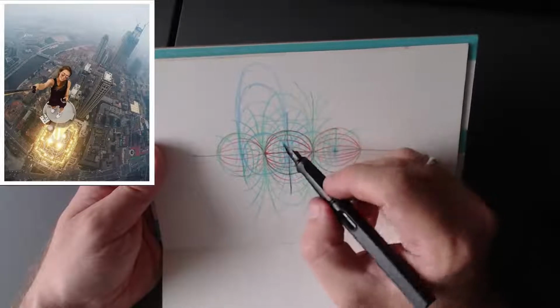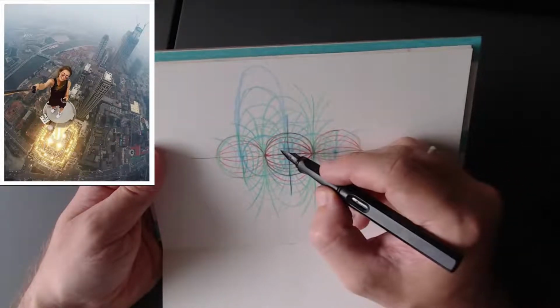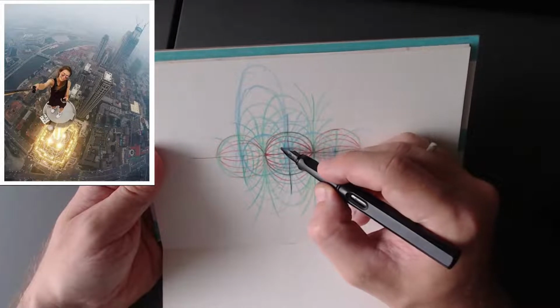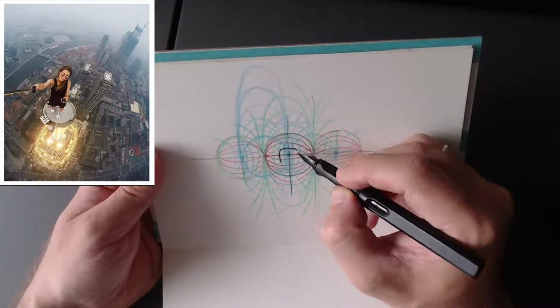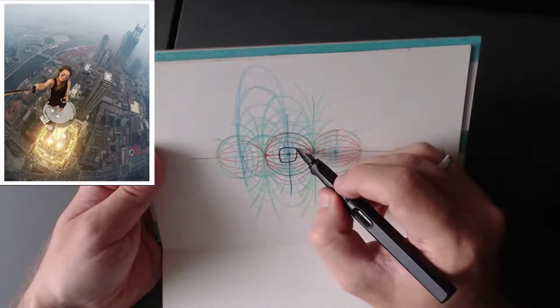So, if we draw a box here, to look like this.